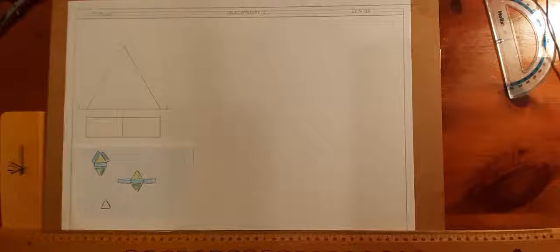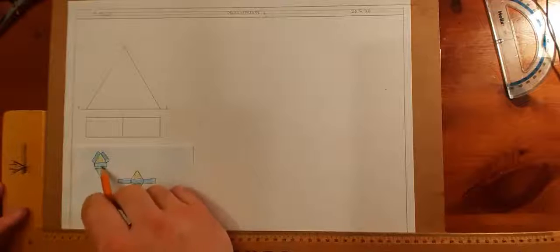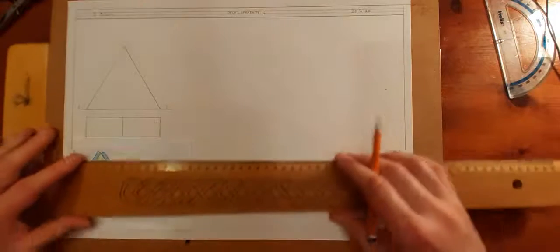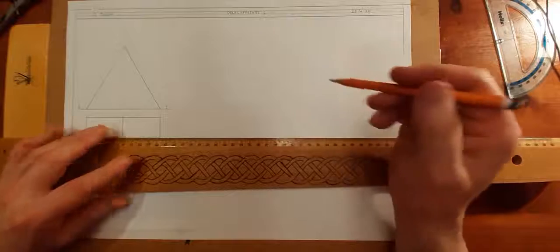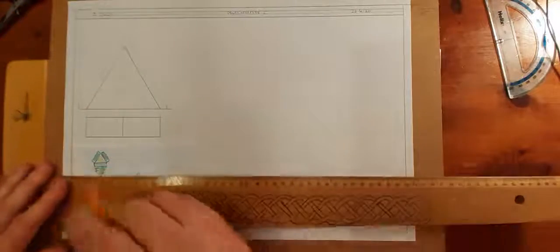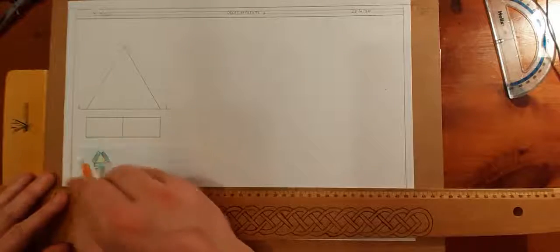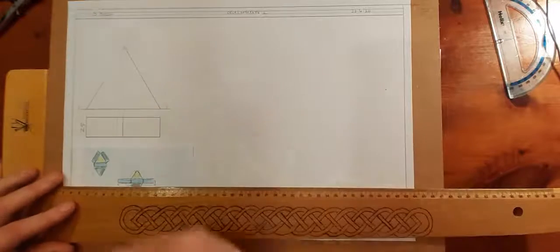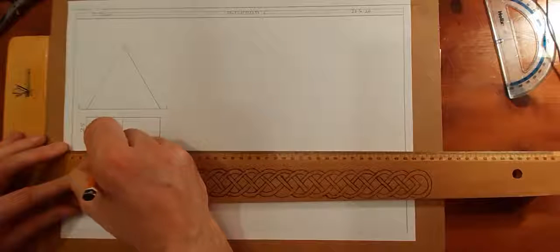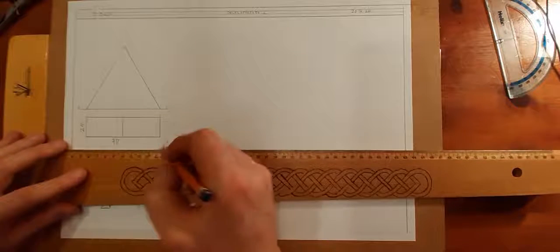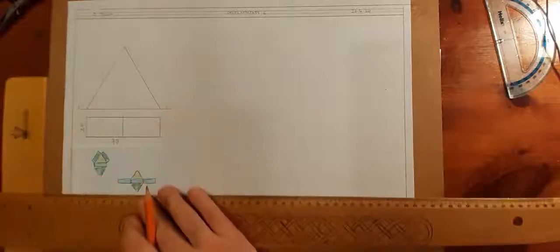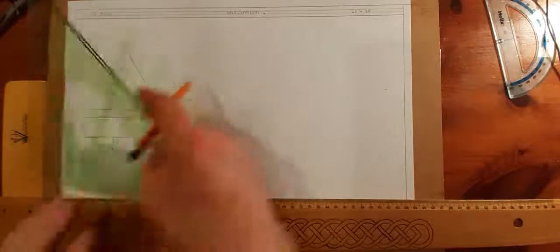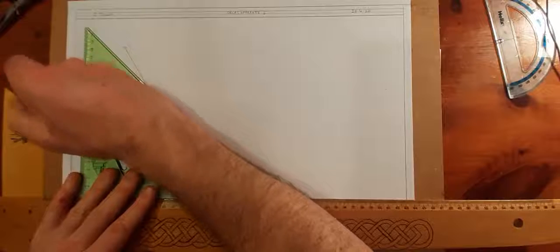So the next thing I'm going to do is a development for this, and I might actually go with this one here. You go with whichever one takes your fancy. So the first thing I'm going to draw is that base there. It's 90, and the measurements are online, but I'll just write them in here anyways. That's 25 millimeters there. This one was 90, and it's based on an equilateral triangle, which means that all the sides are the same.